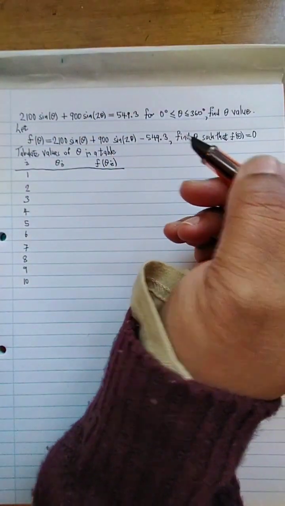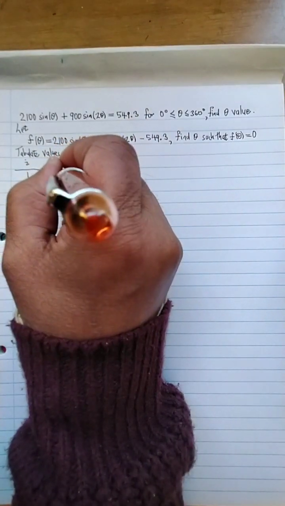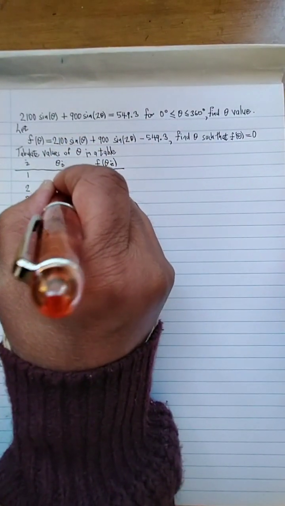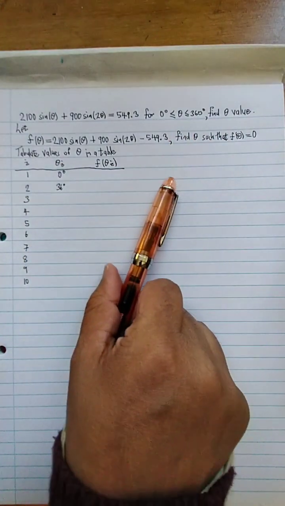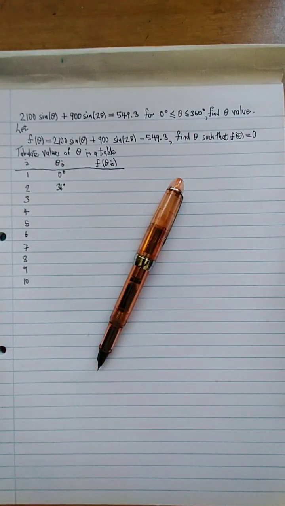If I'm taking 10 values, it would be 0 degrees, 36 degrees, and so on and so forth. So we can just work it out quickly.